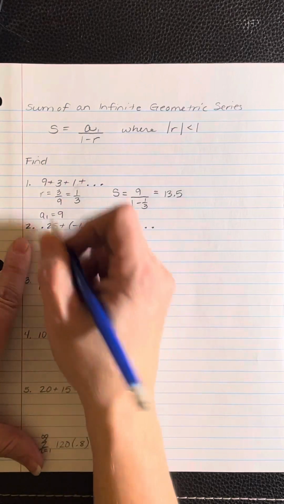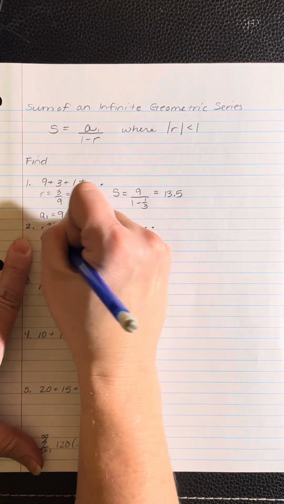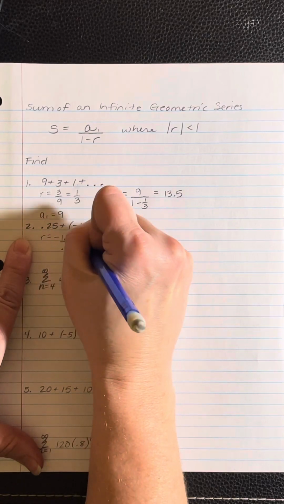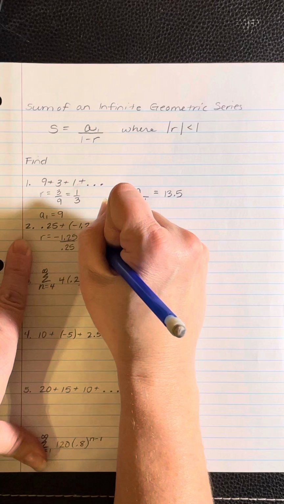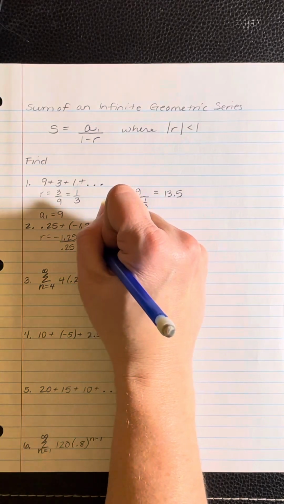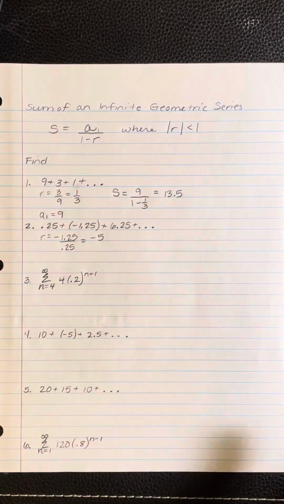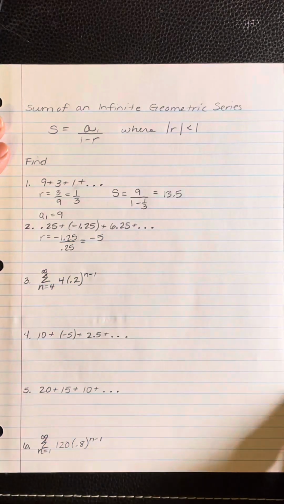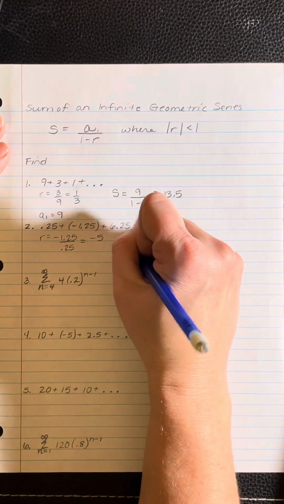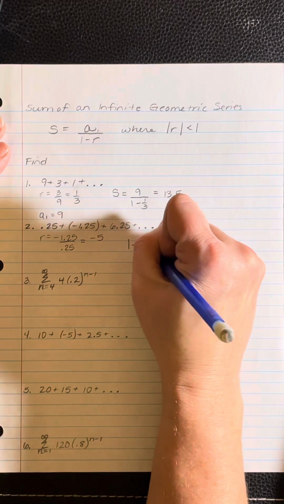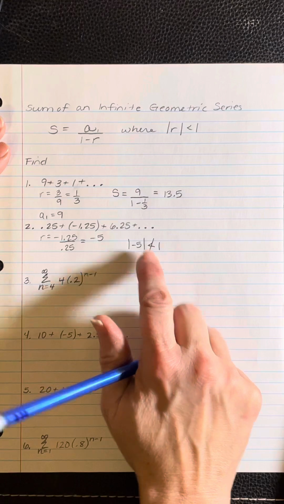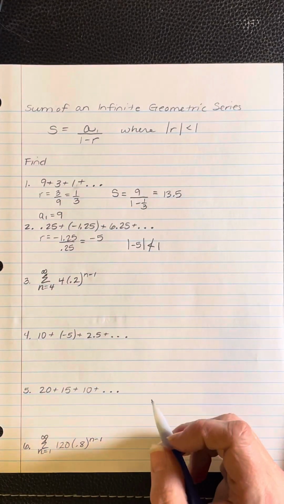So looking at my R value, I'm going to take negative 1.25 divided by 0.25, and this becomes a -5. Okay, so if you take negative 1.25 divided by 0.25, you get a -5. Because the absolute value of -5 is not less than 1. Okay, that is not true. I can't find the sum.